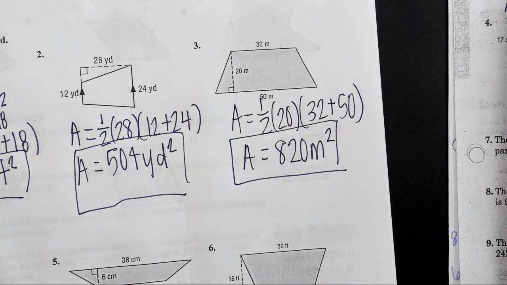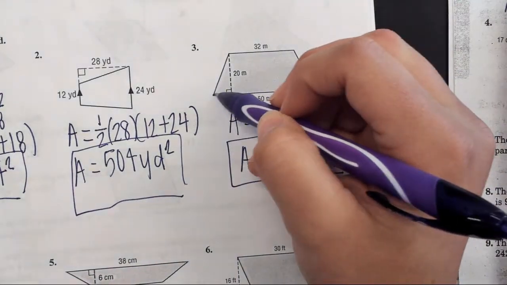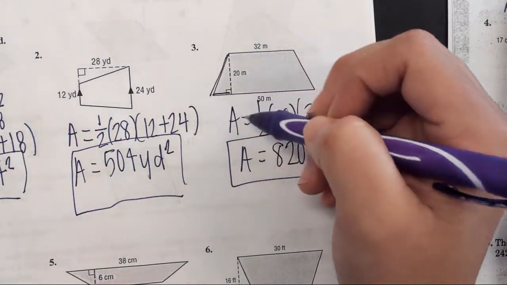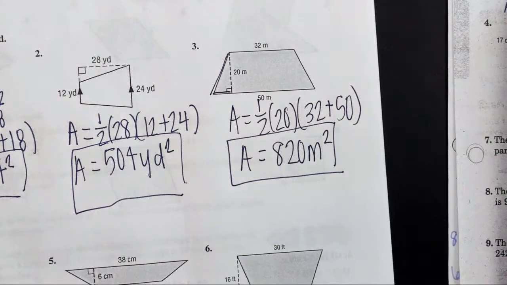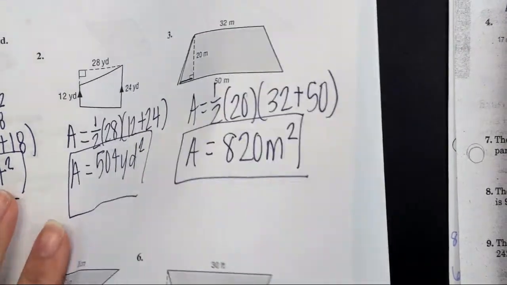I guess if they wanted to trick you on a trapezoid, they could. If they wanted to give you this and make you find the height, I guess they could do that. There's not any on here. Are we good? Okay, let's move on to rhombi and kite.